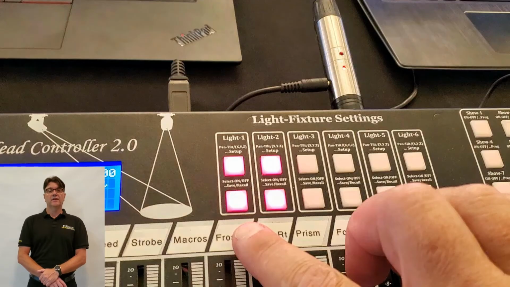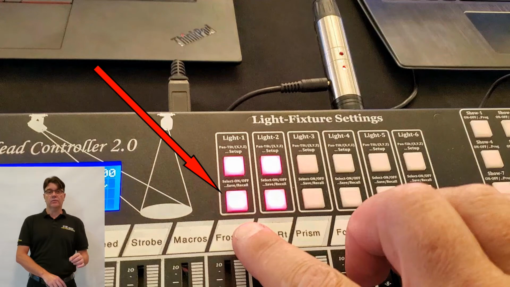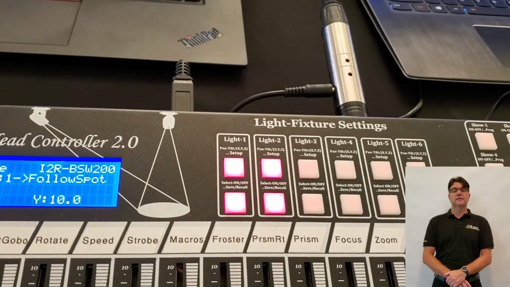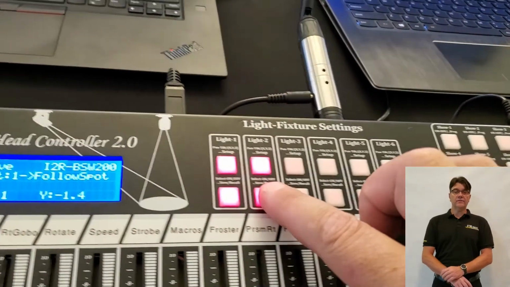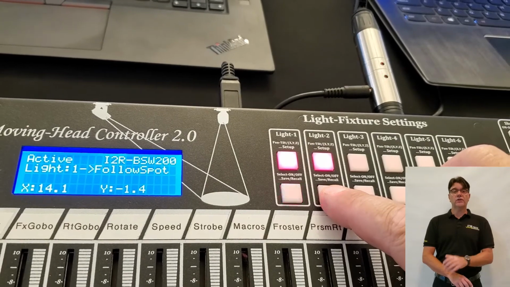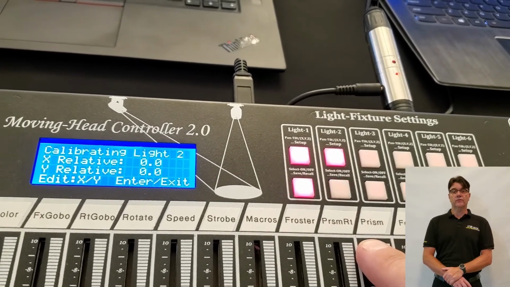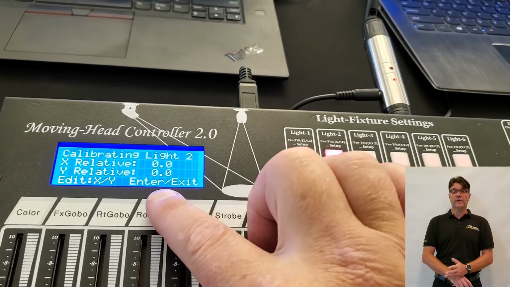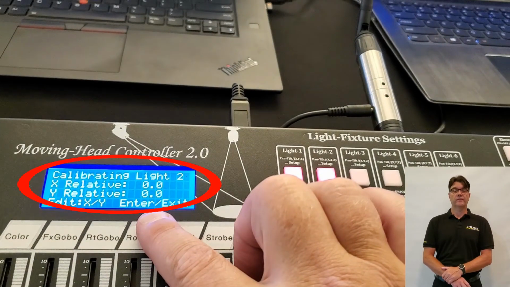Step 5. We will use light 1 as a reference, so light 1 must be the active light. Tap on the lower button of light group 1 and verify that the button is blinking. Step 6. To calibrate light 2 relative to the active light 1, push on the lower button of light group 2 for 5 seconds. Then verify that the light 2 went into calibration mode.